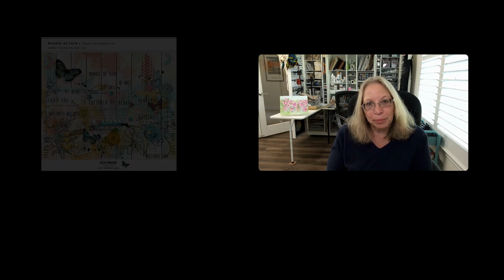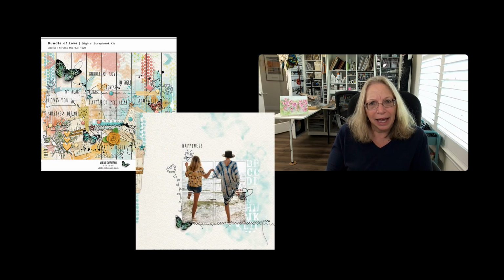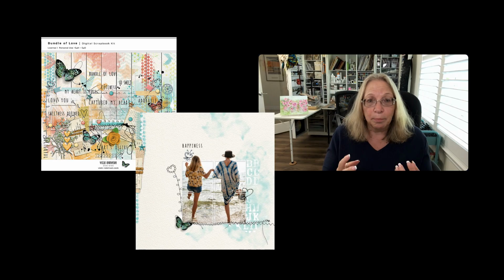Have you ever looked at a scrapbooking layout in a gallery and wondered exactly how the creator managed to create the effect that they've got on the page? Hi, I'm Vicki Robinson. I'm a digital scrapbooking designer, and today I want to walk you through how one of my creative team members did a rather complex, out-of-bounds technique on a really fun page.